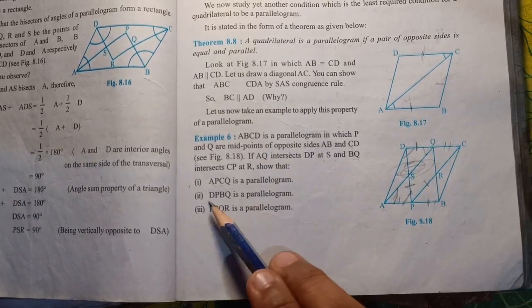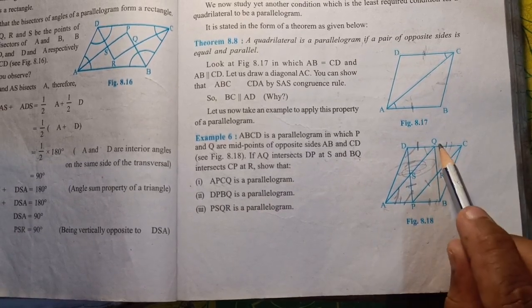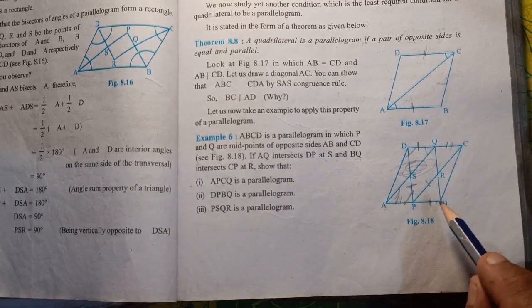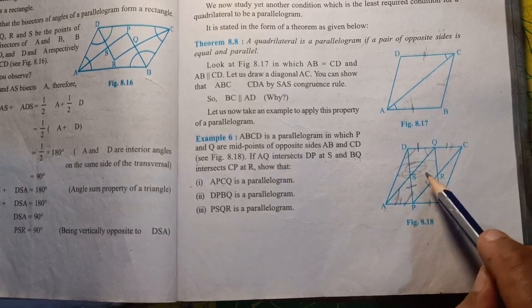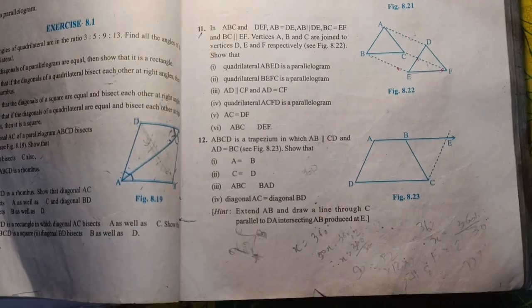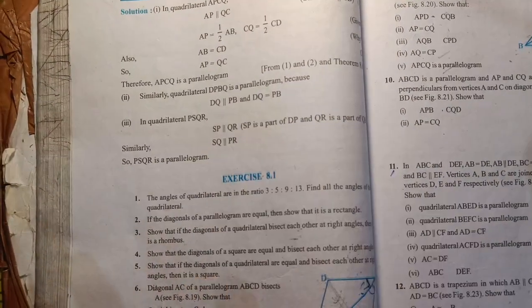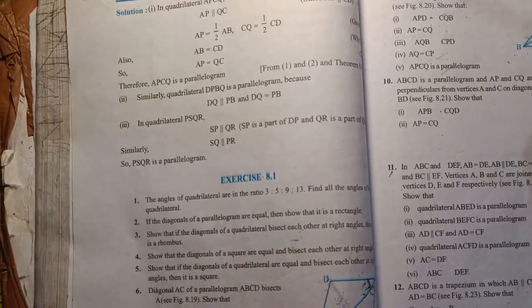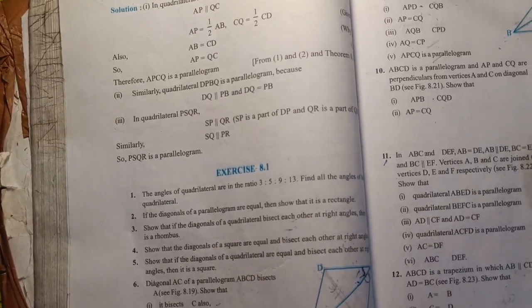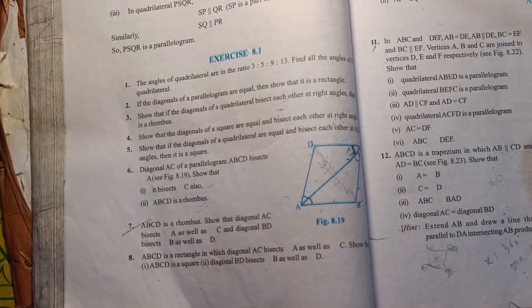So that APCQ is a parallelogram, DPBQ is a parallelogram, and PSQR is a parallelogram. Okay, as I have told you before, it is very easy to solve the question, and we will move ahead towards exercise 8.1.